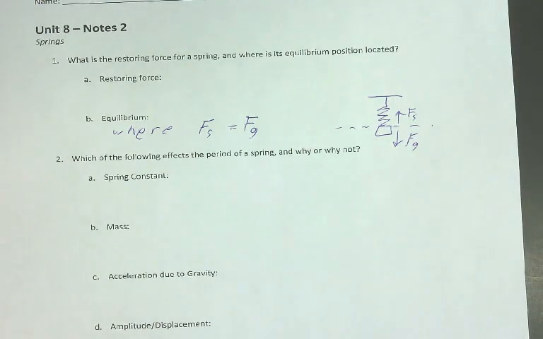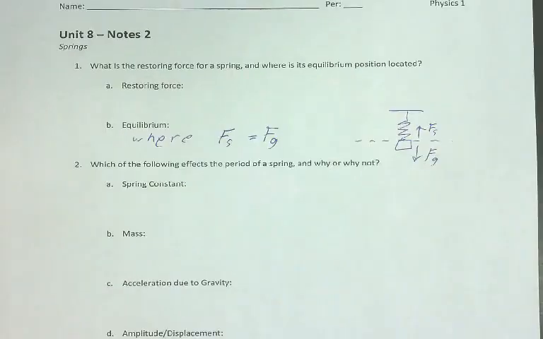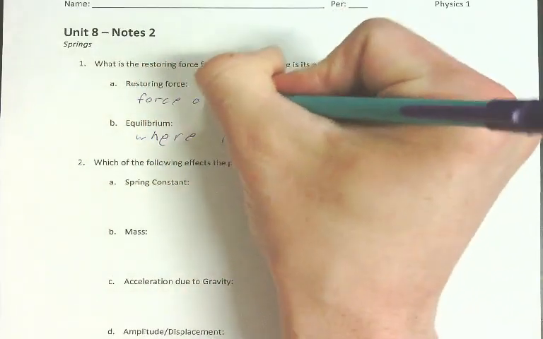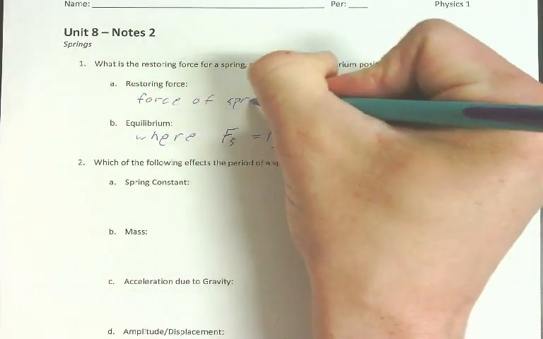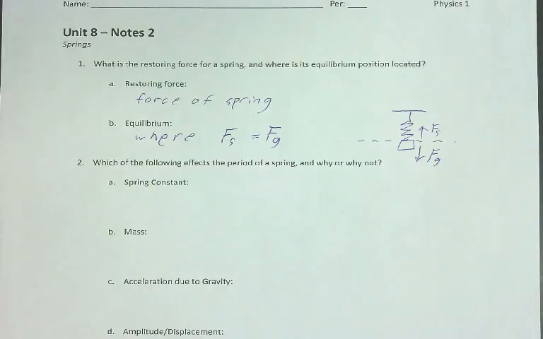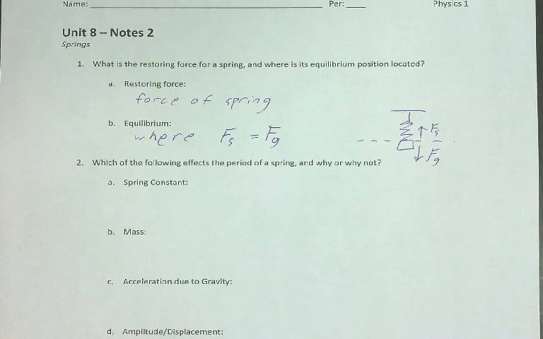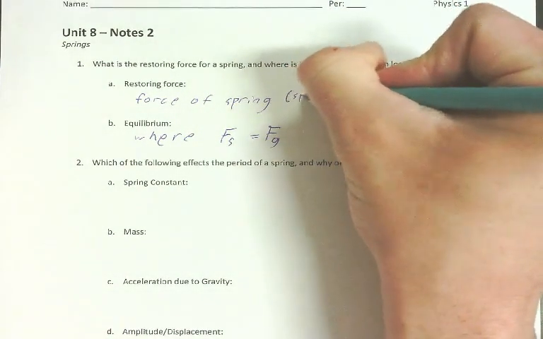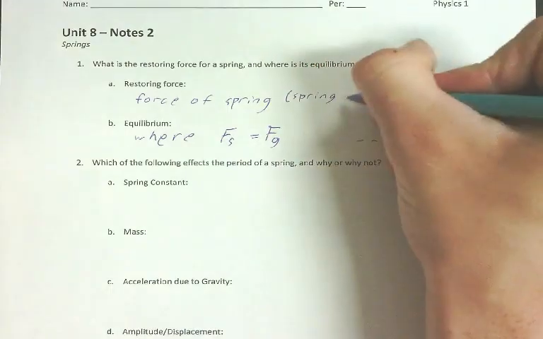Okay, so what is the restoring force? The restoring force is the force of the spring. Okay, and you can think of that as kind of the spring constant. It's not exactly that.